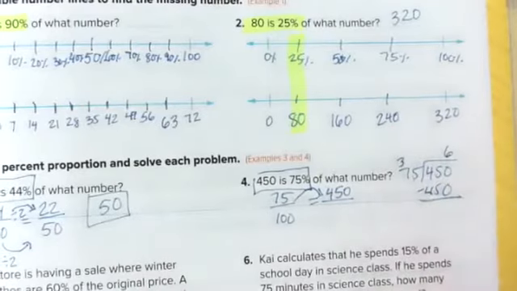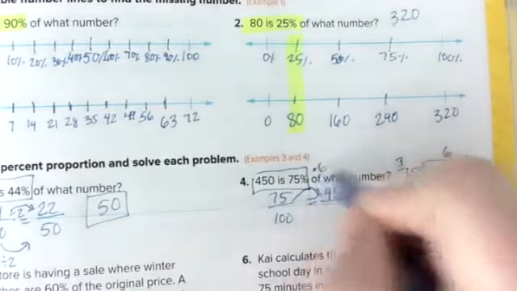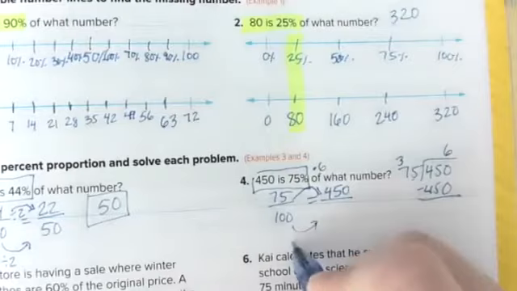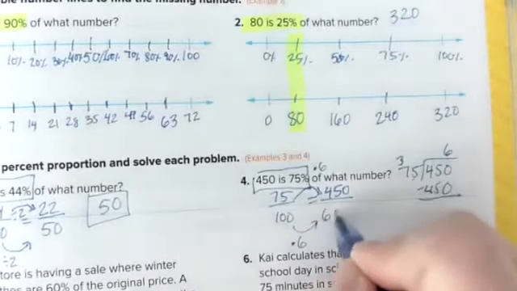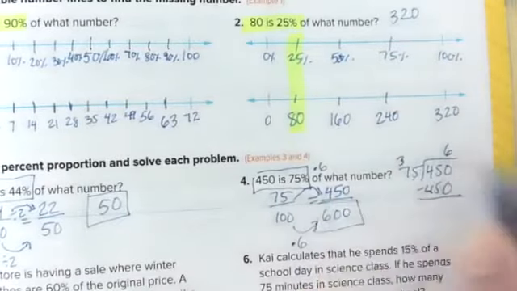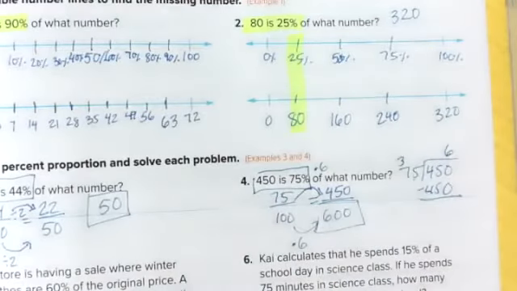So we just check our division there. So this was times 6 in the numerator. So we also need to multiply times 6 in the denominator to get 600. So 450 is 75% of 600.